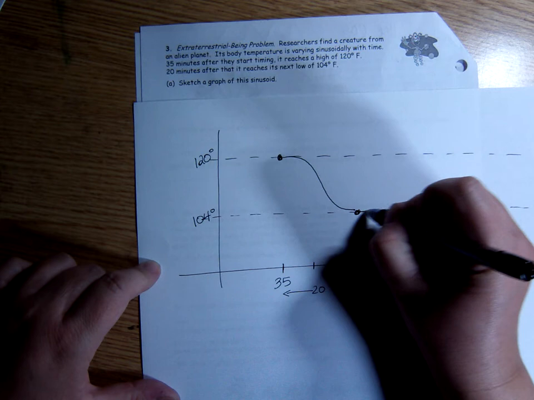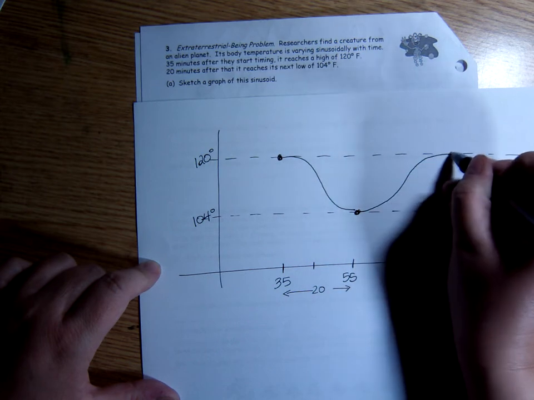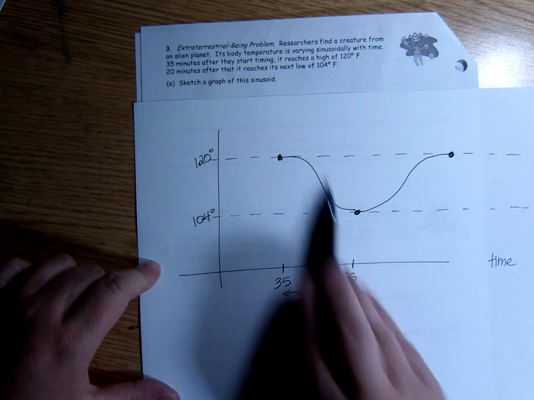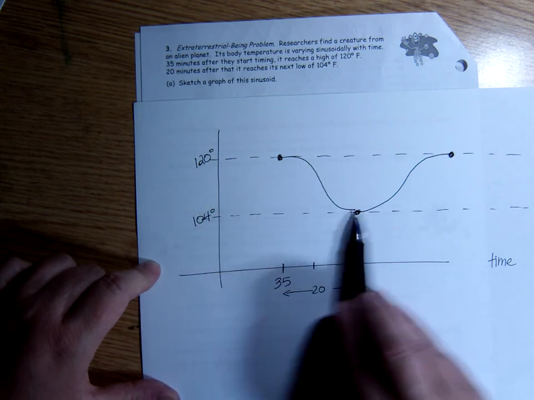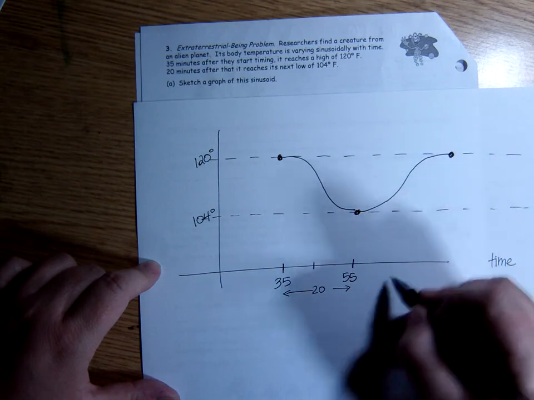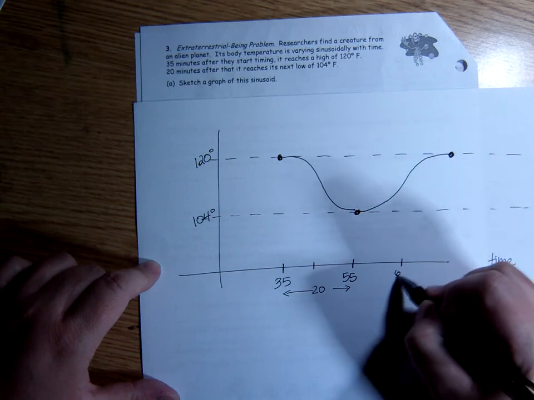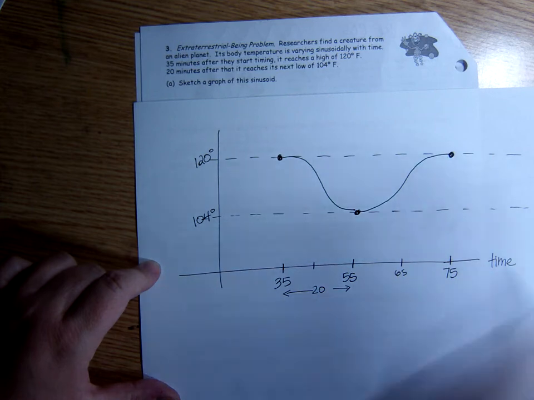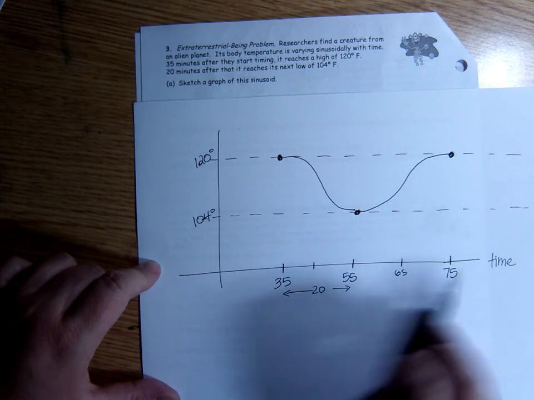So we need to figure out when it will get back up to a high temperature of 120 again. All right, so if it took 20 minutes to go halfway, it's going to take another 20 minutes to go back up. So 65 and 75 minutes after they started timing is when it gets back up here.